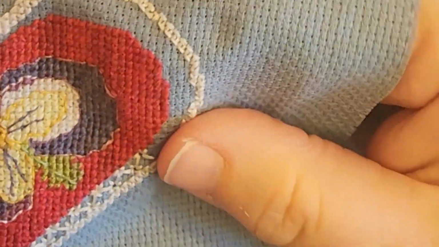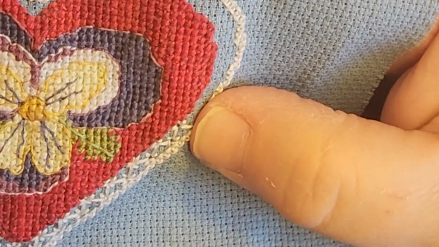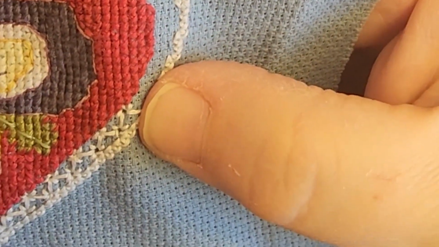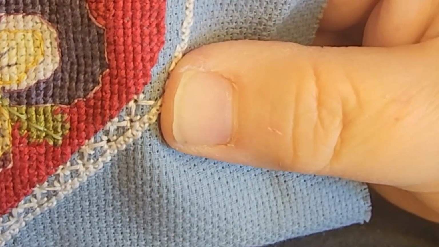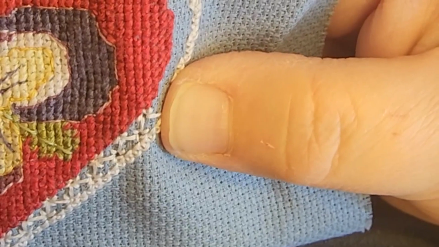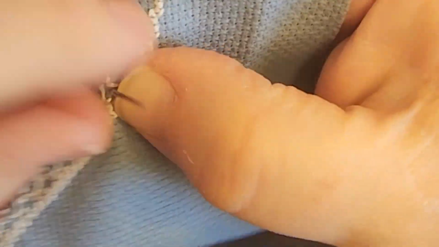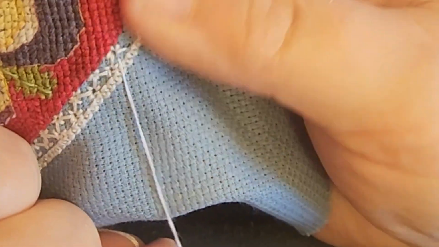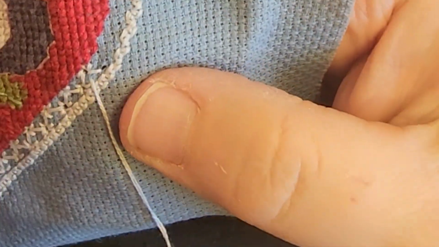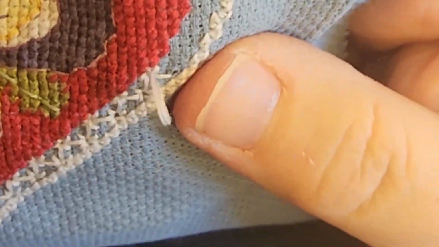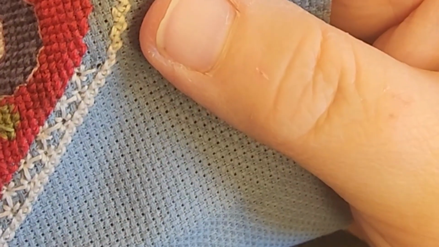So there's my horizontal. I am in frame, kind of holding the tension with my finger and my thumb. I'm pulling to make that hole bigger, and then do that diagonal.